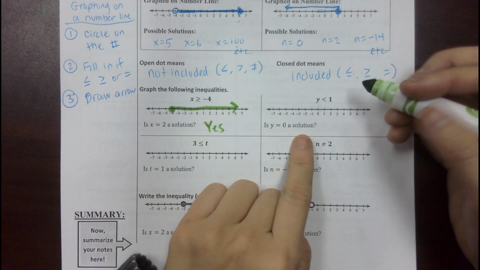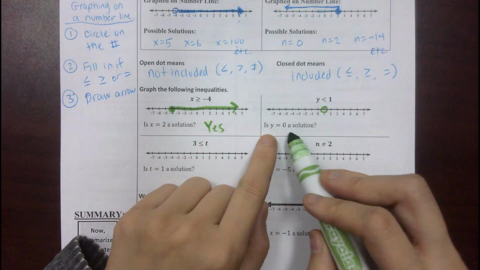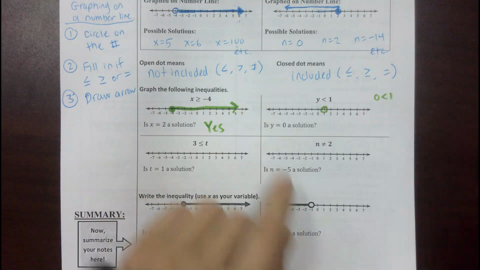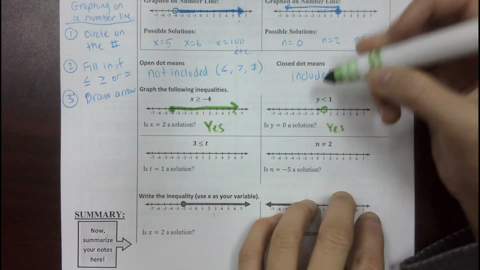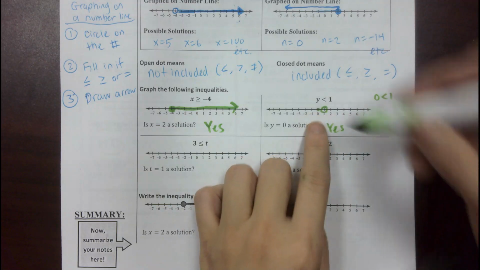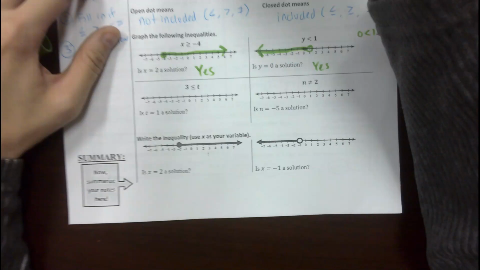We start with a circle on the number. We're not going to fill it in because there's no line. And then we're going to, let's do it in a different order. Let's answer. If I put 0 in, right, is 0 less than 1? It is less than 1, so we know that this is yes, right? So if 0 is a solution, then we know that the arrow needs to include that. So we're going to have the arrow go this way. So that one, I answered a question first, and then I drew the arrow. A few more problems.